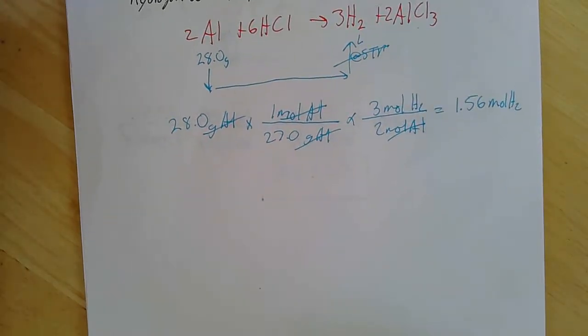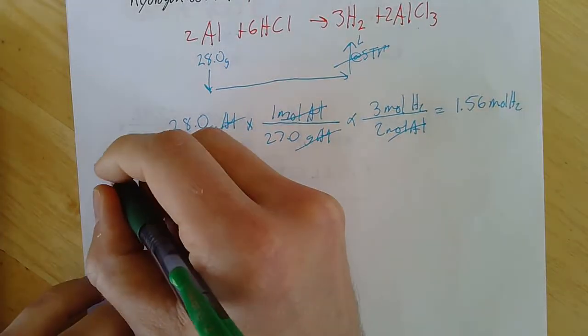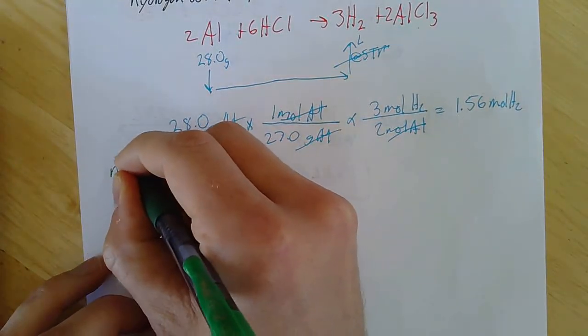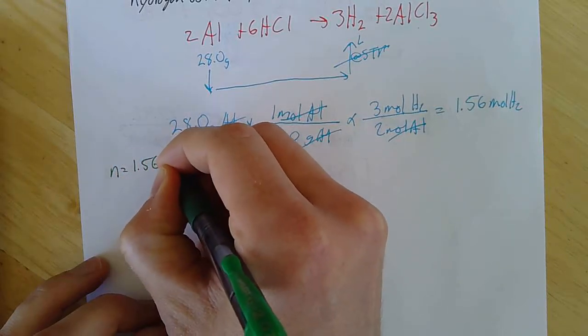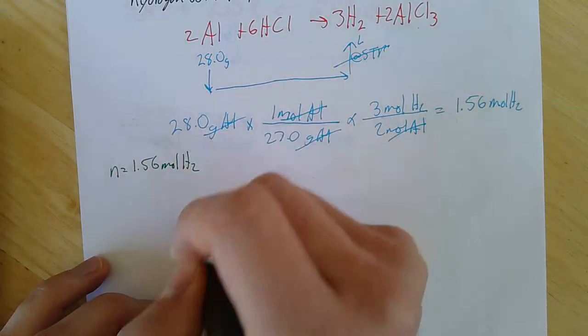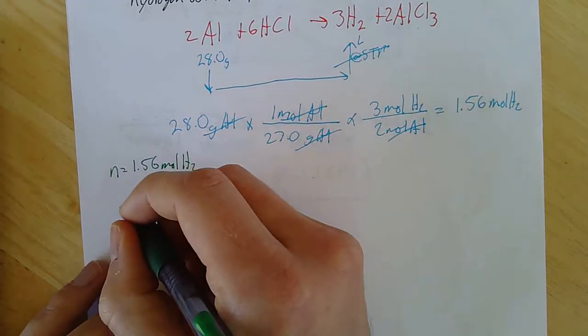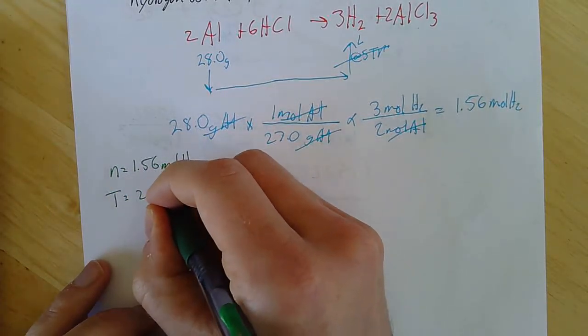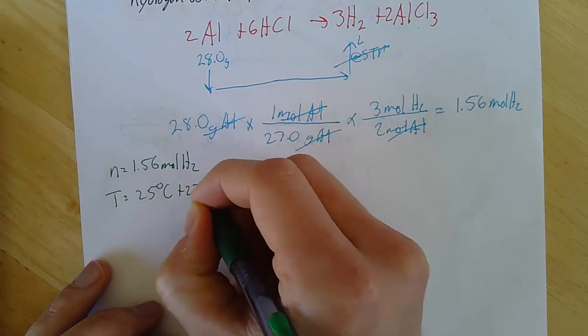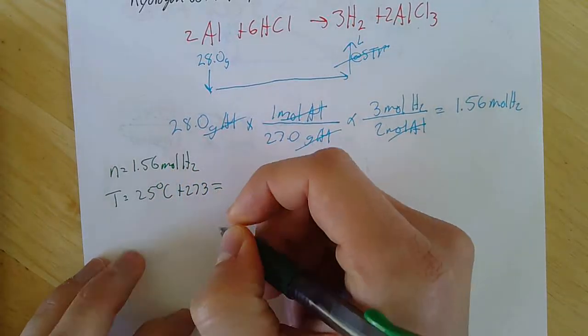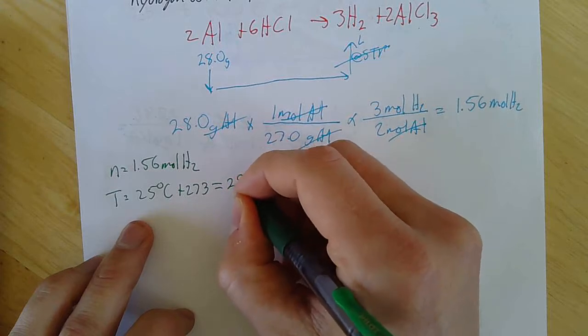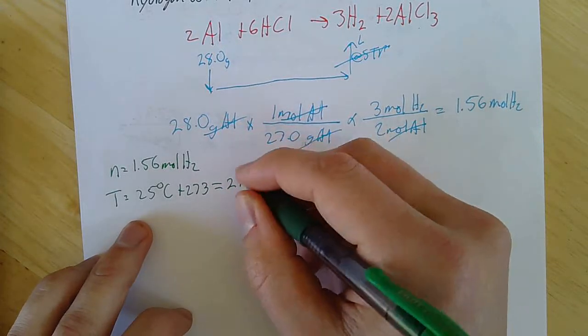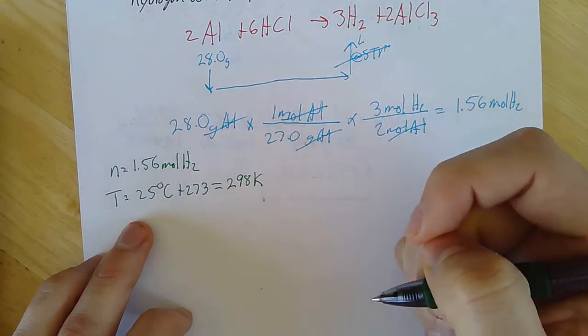We write out the parts and pieces. I have n, which is 1.56 moles of H2. I have a T of 25 degrees Celsius, but I have to add 273 to that, and so I end up with 298, a typical room temperature in Kelvin.